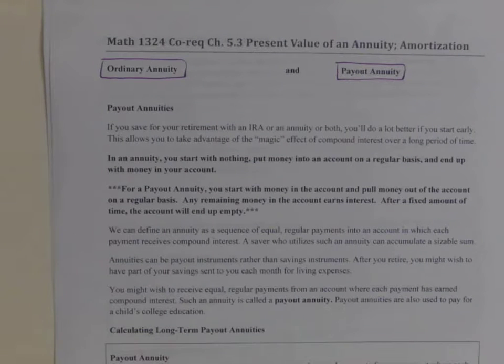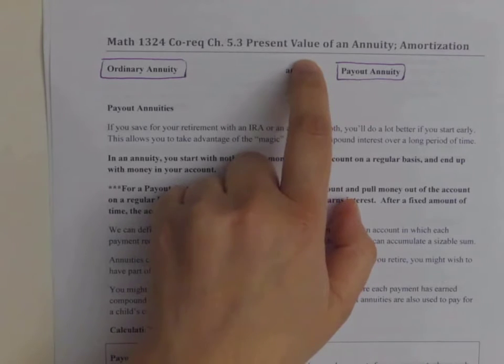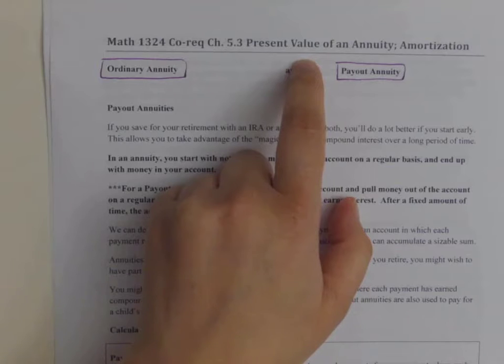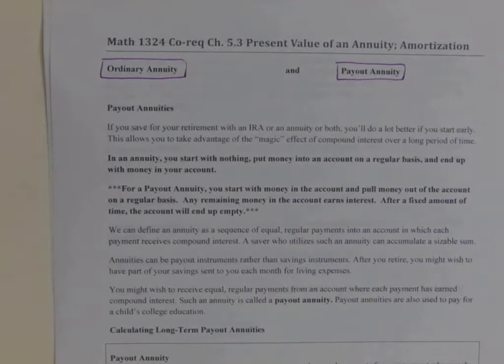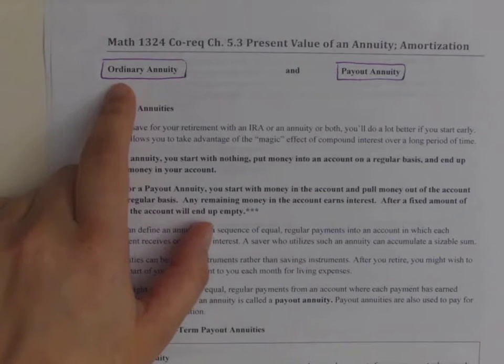This is the first video for chapter 5.3. In this one we will talk about the present value of an annuity and amortizations. We have two things about annuity we want to talk about. The last section we talked about the ordinary annuity.